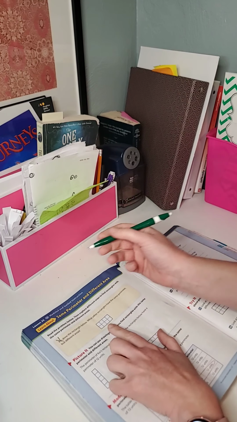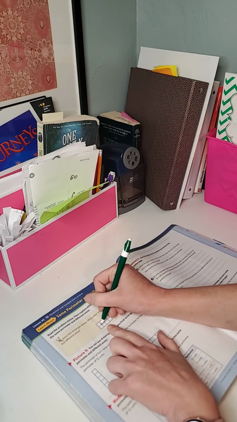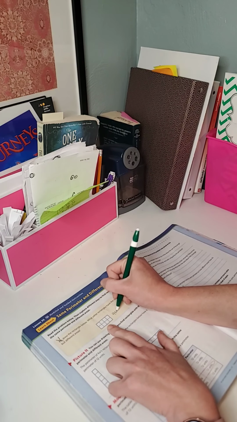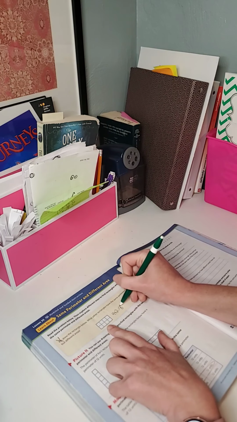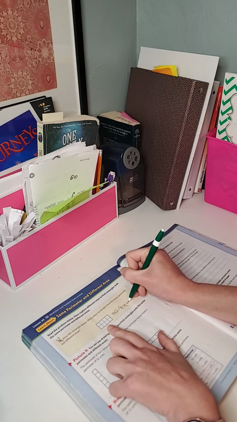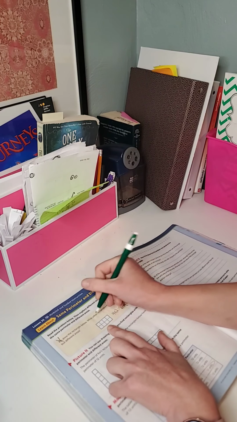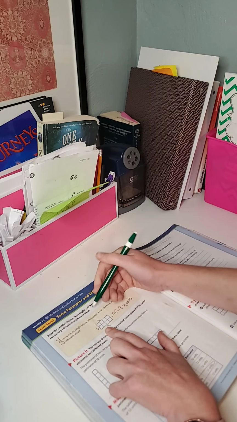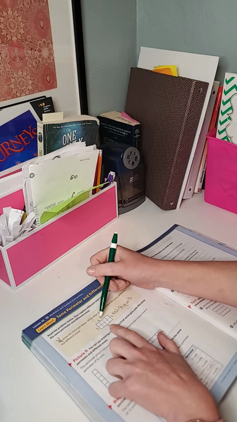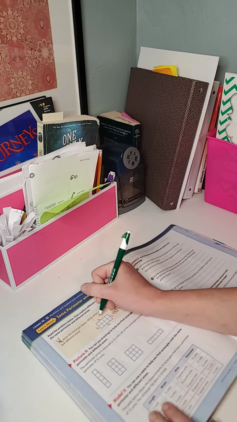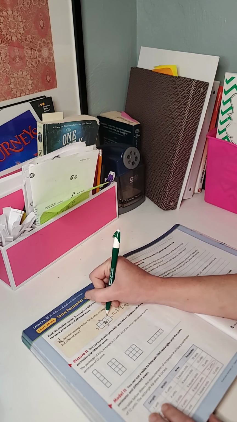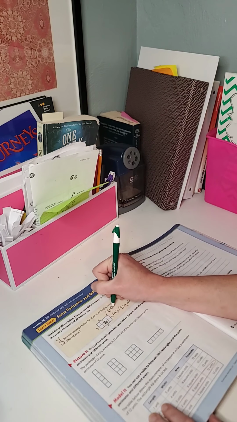So the area: 1, 2, 3, 4. 4 times 2 equals 8. And we're talking about those square units. And then the perimeter is 4, 4, 2, 2, 4, 8, 12. Okay, so we've got 12. Oops, I want to put P equals 12.